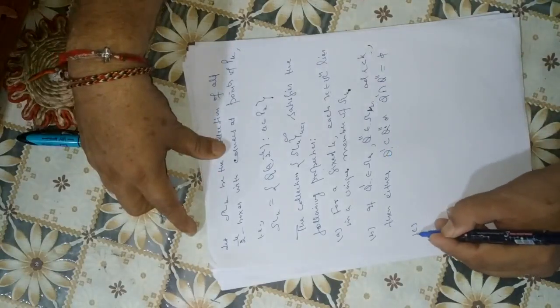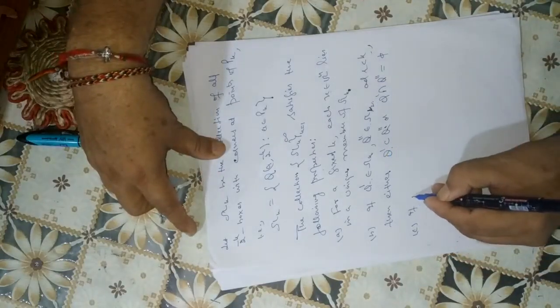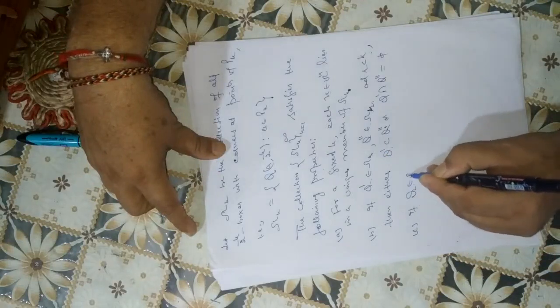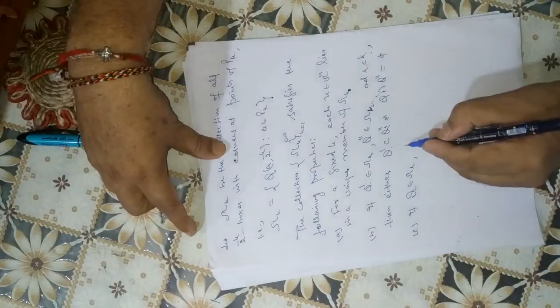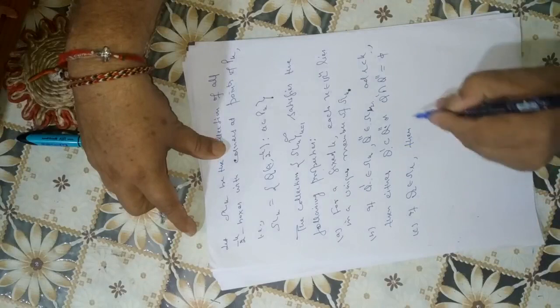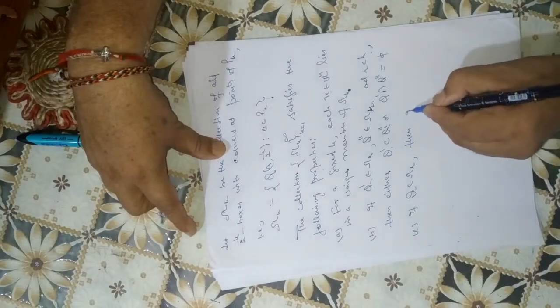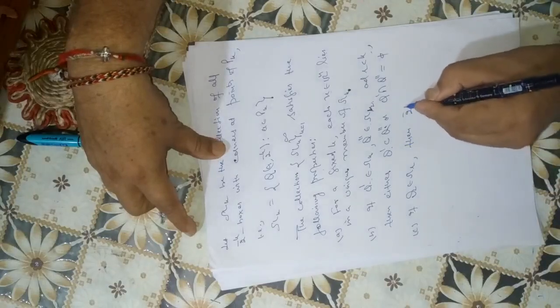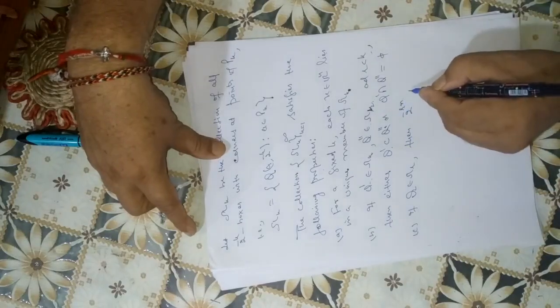C, the property it has: if Q belongs to omega r, then the volume will be 2 power minus r n, n-dimensional.